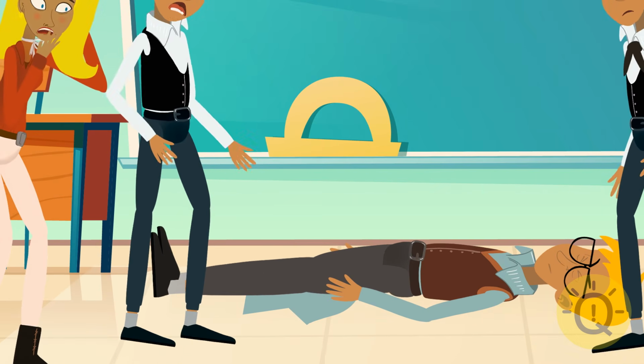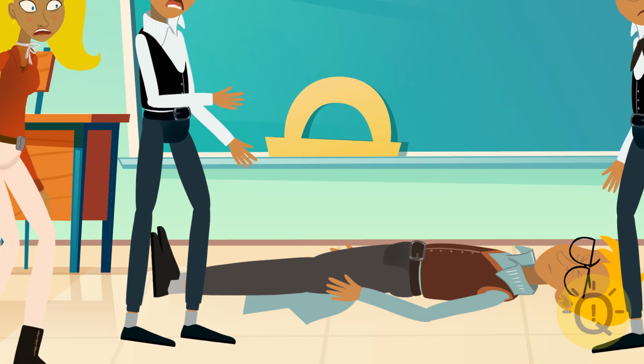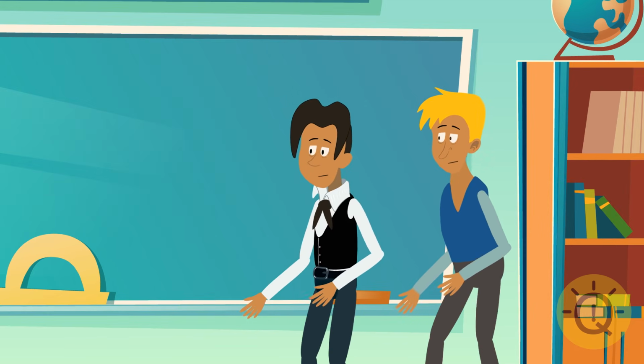The teacher grabbed the attacker's shirt and ripped it. This guy doesn't wear a shirt. Therefore, he's a criminal.